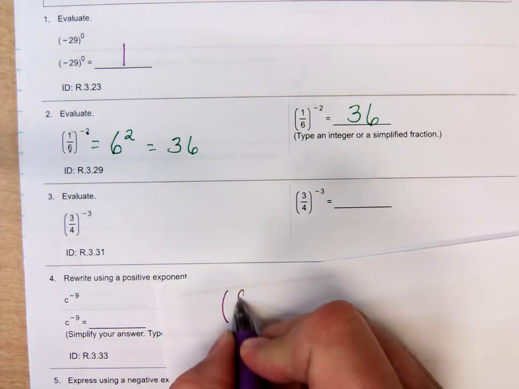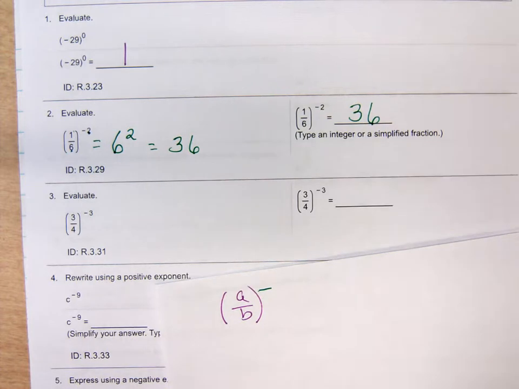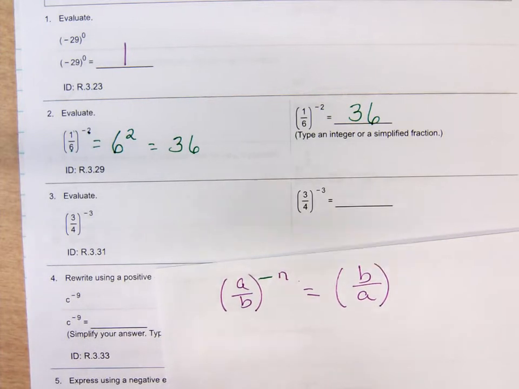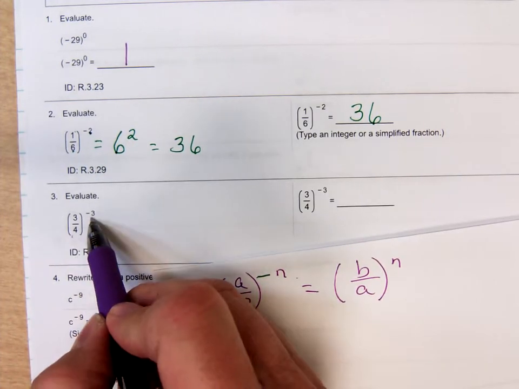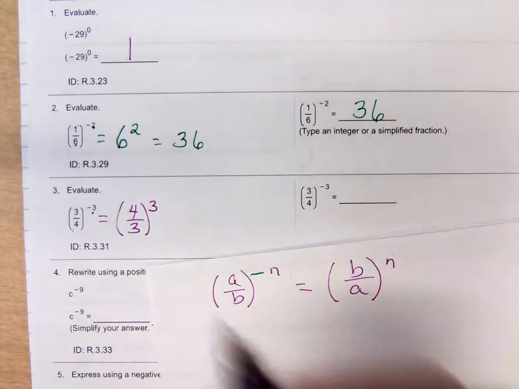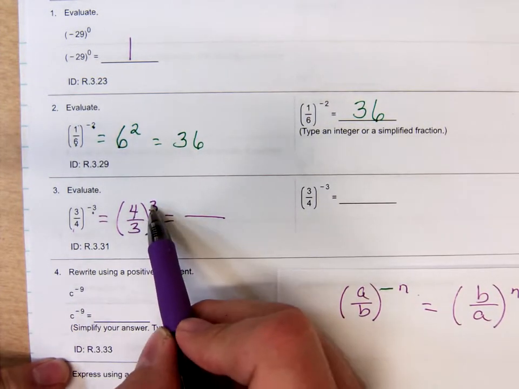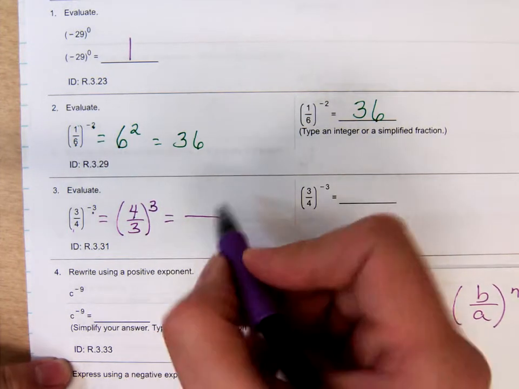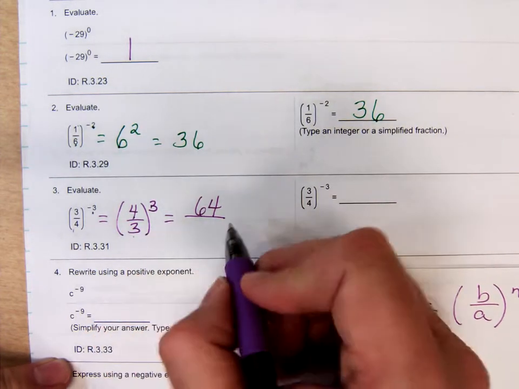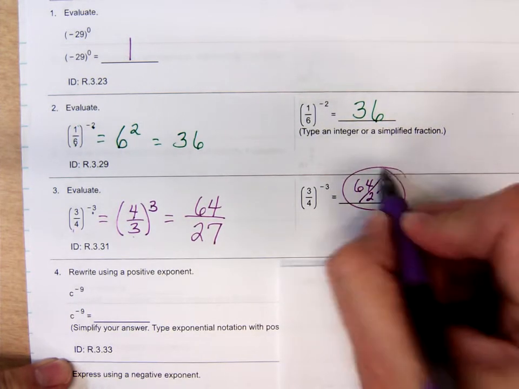Well, I'm going to be using that same rule that I was using just a moment ago. A fraction to a negative power, you could just write as the reciprocal to the positive power. So there's 3 over 4 to the negative 3. I'll write that as flip the fraction, positive exponent, and I'll play calculator. 4 to the third is not 12. 4 times 4 times 4 is 64. 3 to the third, don't say 9. 3 times 3 times 3 is 27. So 64 over 27.